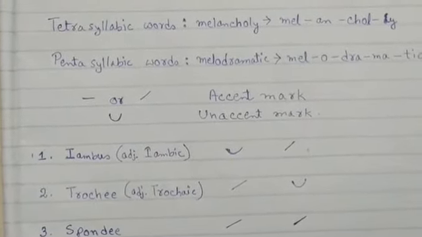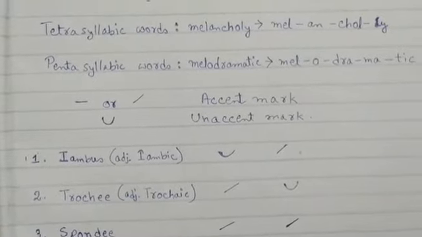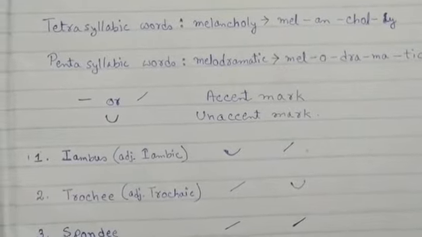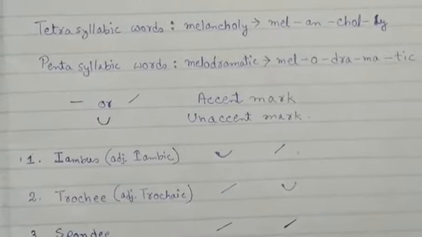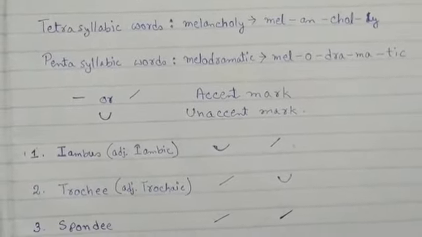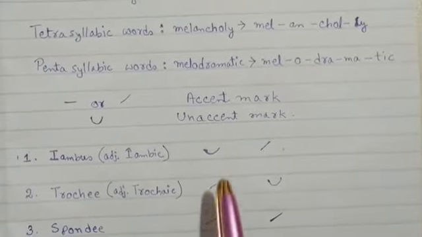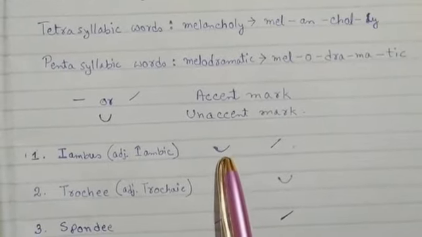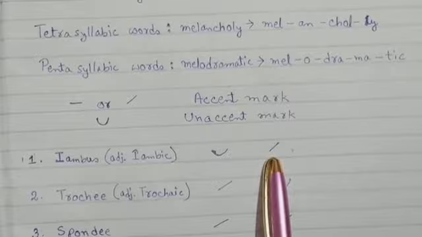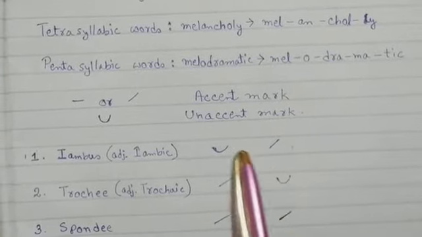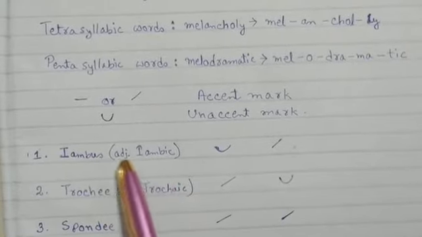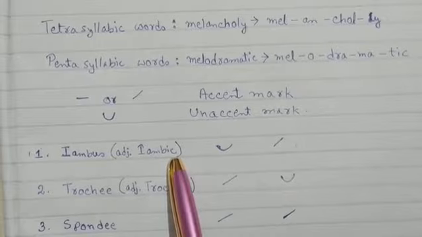Names of the feet. Okay, names of the foot or names of the feet. So what is that? The very first one that you need to know, you can obviously interchange for knowing. When a word or a foot has one unaccent syllable in the beginning followed by an accent syllable, then this foot will be called an iambus. Okay, or the adjective of iambus is iambic.